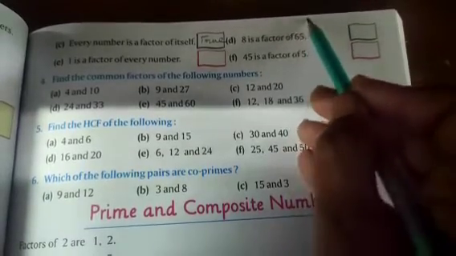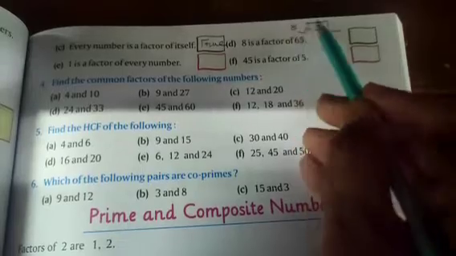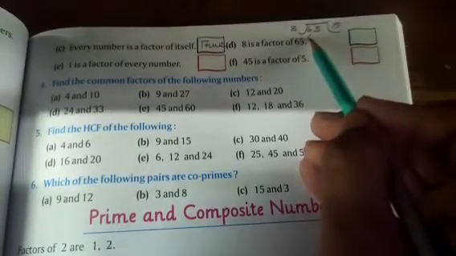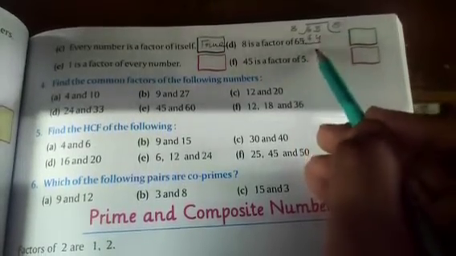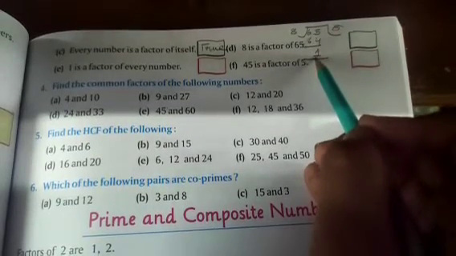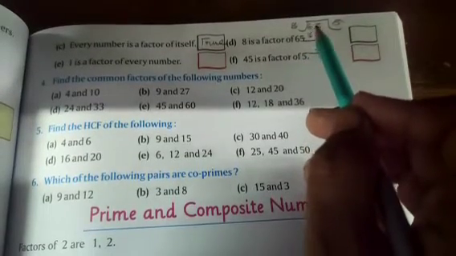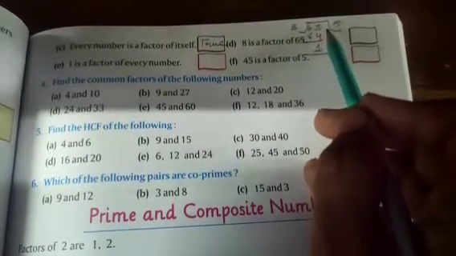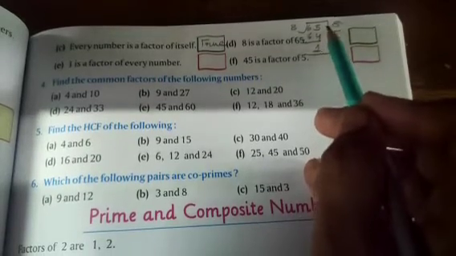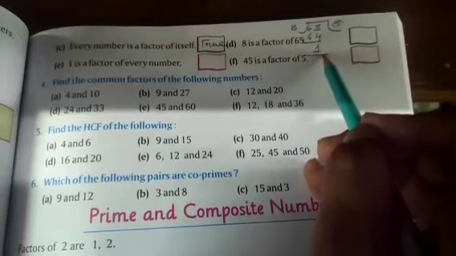Now 8 is a factor of 65. Again we check. We divide 65 by 8. Then 8 8s are 64. Then here some remainder is left. So 8 does not divide 65 exactly, leaving 1 as a remainder.